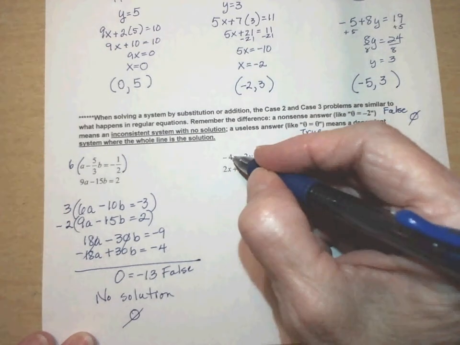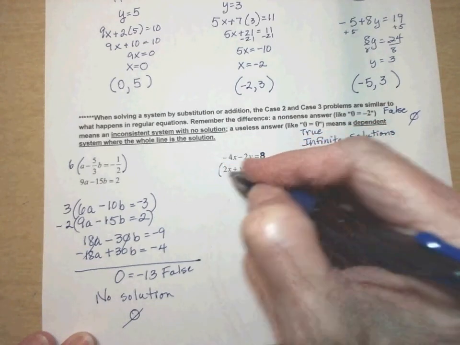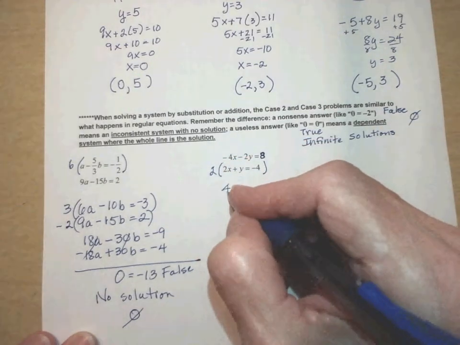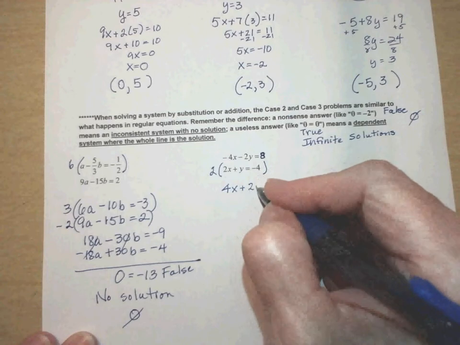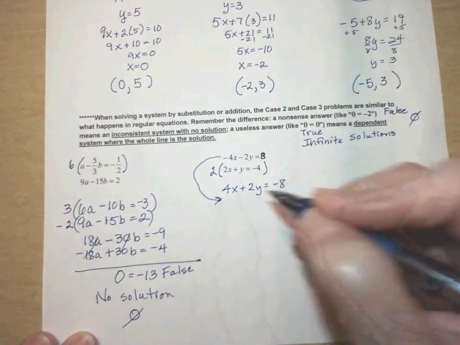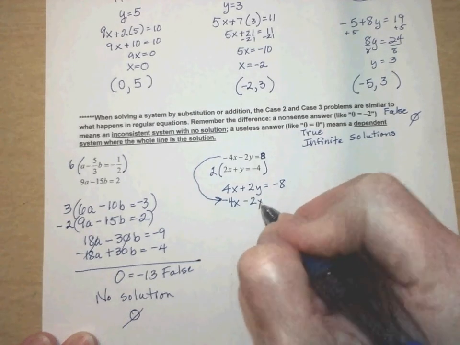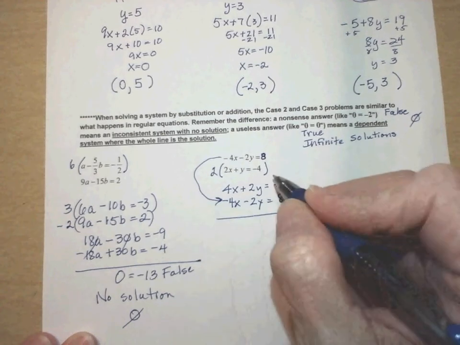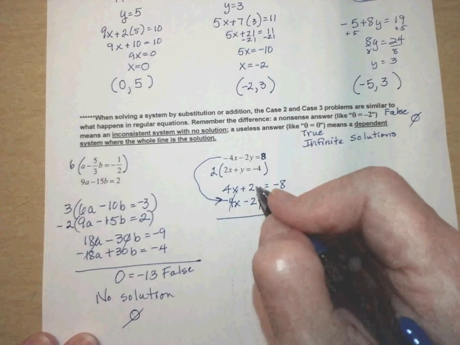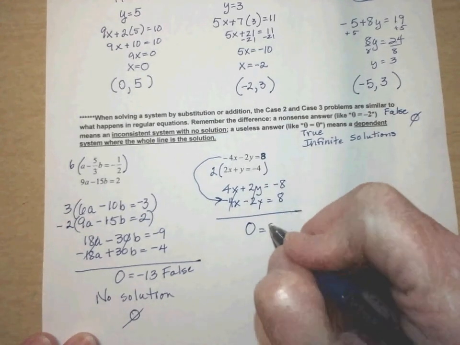Okay? So now here, if we try to get these two to be the same. Well, I got a negative 4 on the front. I can easily make that 2 turn to a 4 if I multiply everything by 2. So that'll give me 4x plus 2y equals negative 8. Then I'm going to bring this one and write it underneath. Then there's negative 4x minus 2y equals positive 8. So now when I add them together, they all fall out.